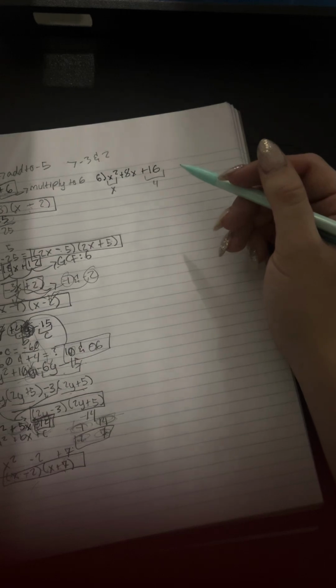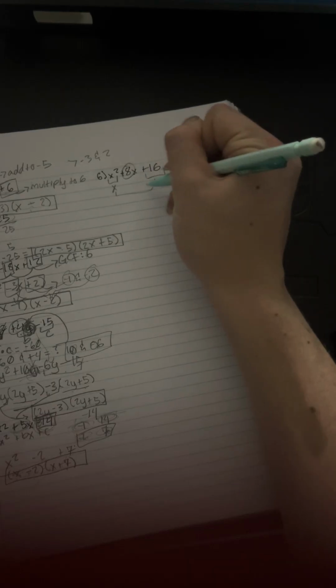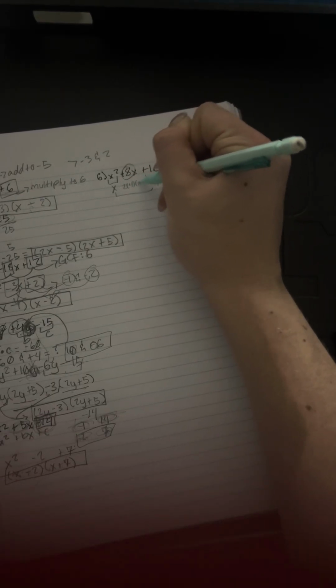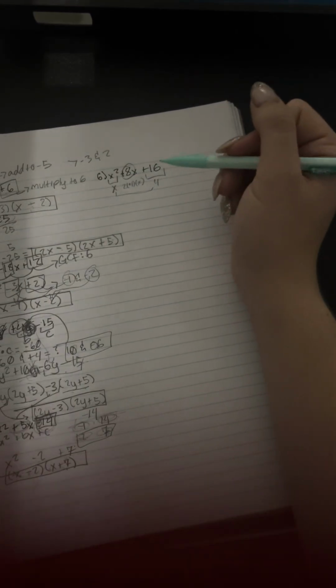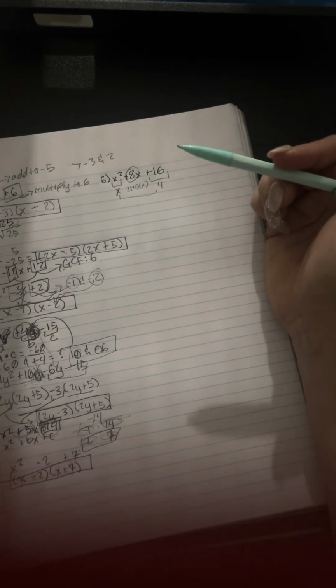Now we have to confirm this middle term right here. So if we were to take these two and multiply it by 2 and 4 and then x, would we get 8x? And basic math tells us yes, we would. So this is good. We can use this method. This is perfect. Great. And we love that.